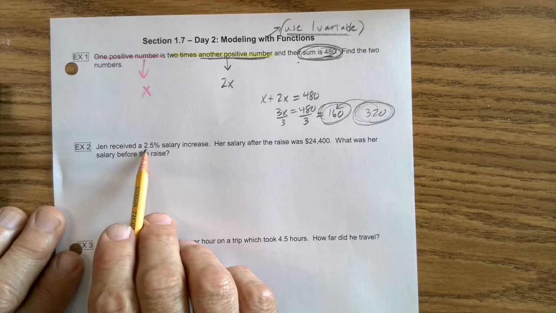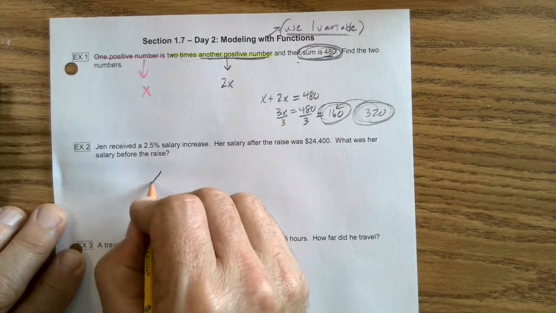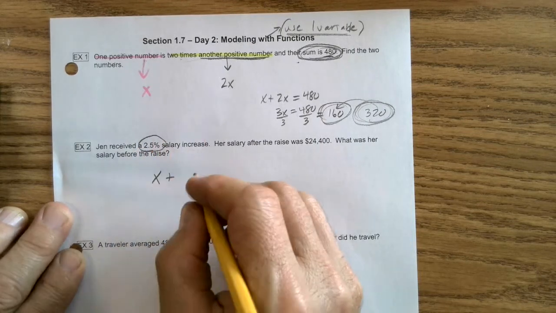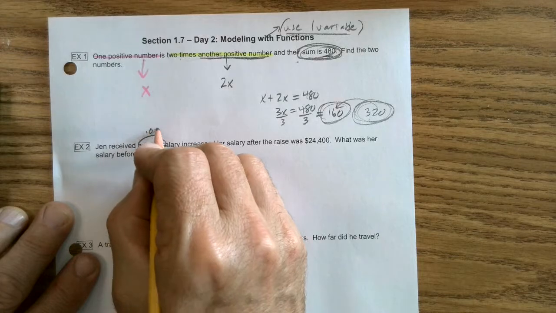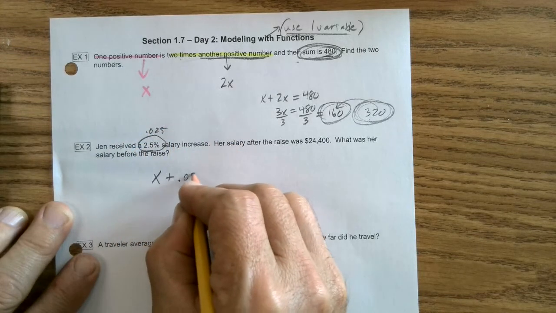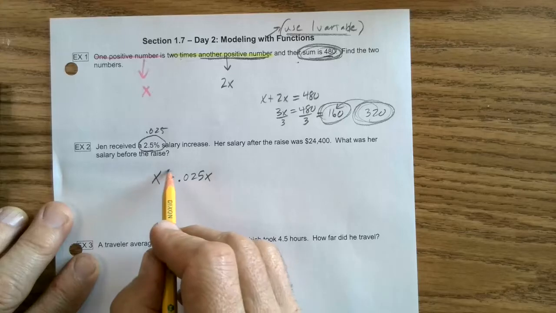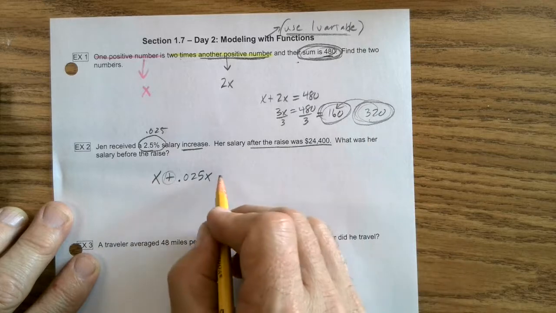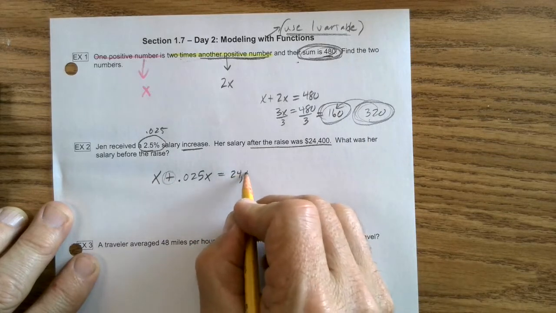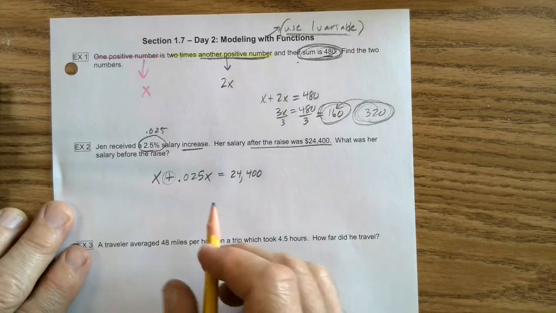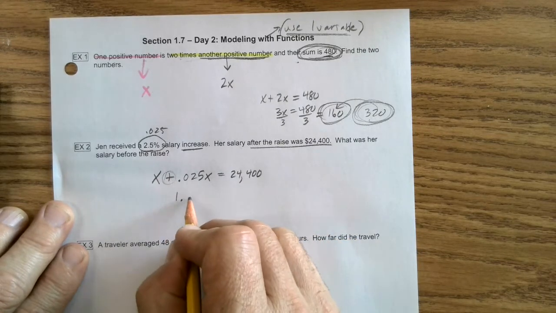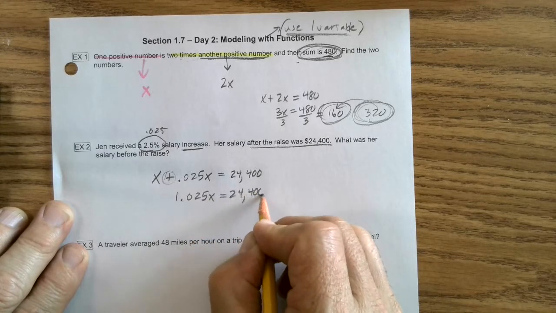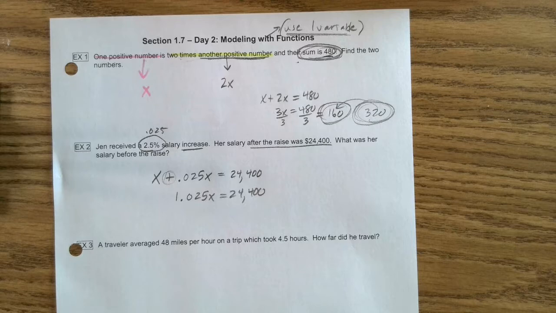Jen received a 2.5% salary increase. So here's her original salary, but then she received an increase of that. So that's 0.025. So we're going to go 0.025 times her original salary. We're adding it because it's an increase. Her salary after the raise was $24,400. Something tells me I'm going to have to pause this and go get my calculator. So we get 1.025x equals 24,400.